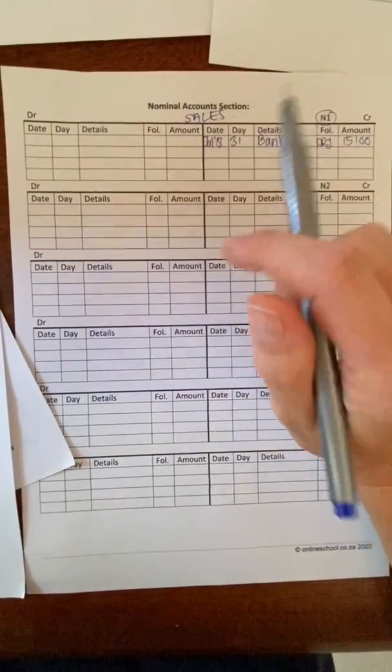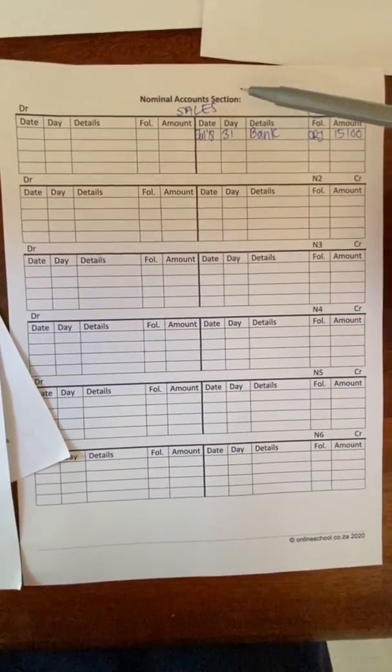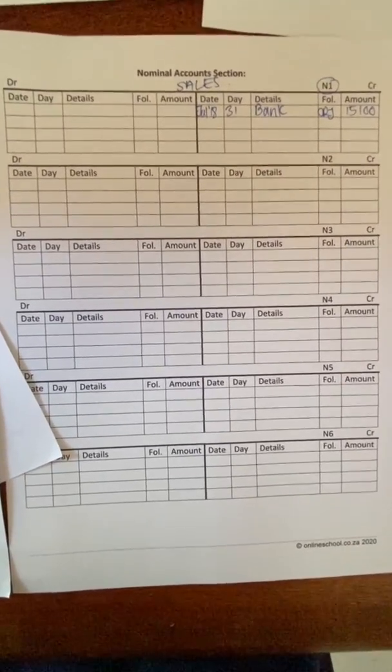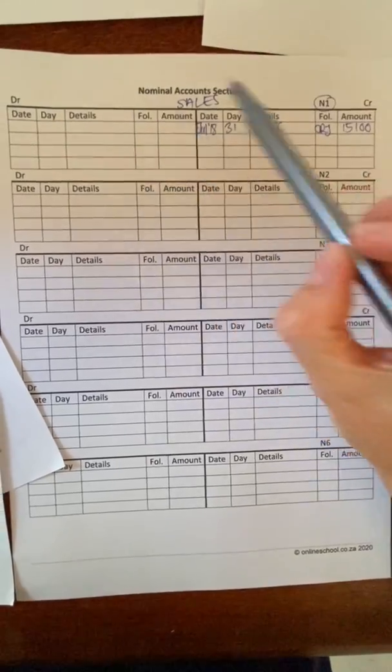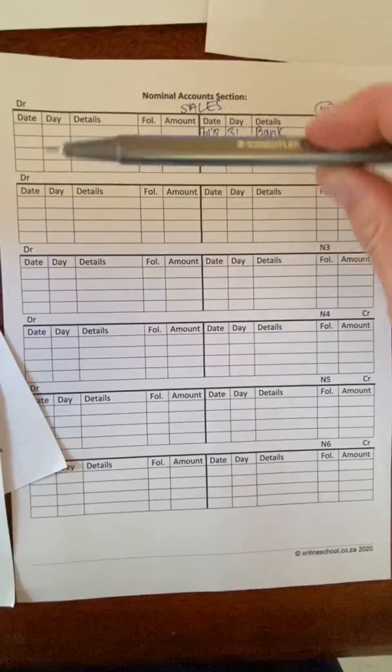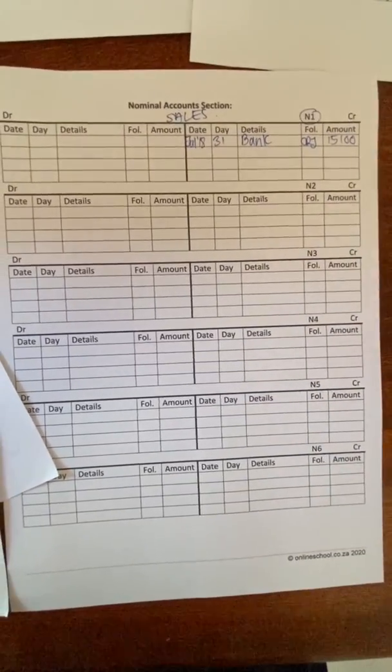Do I balance it or do I total it? First of all, it's in the nominal account section, which means I must total it. Another reason I should total it is because there are not two amounts on either side. Remember, picture a scale that needs balancing. We've only got one transaction on the one side.